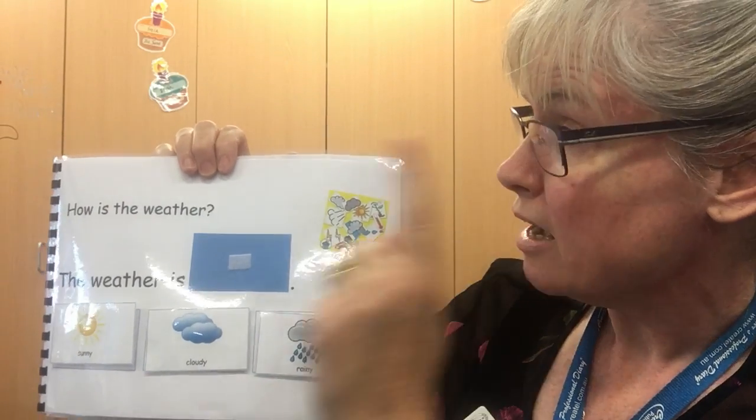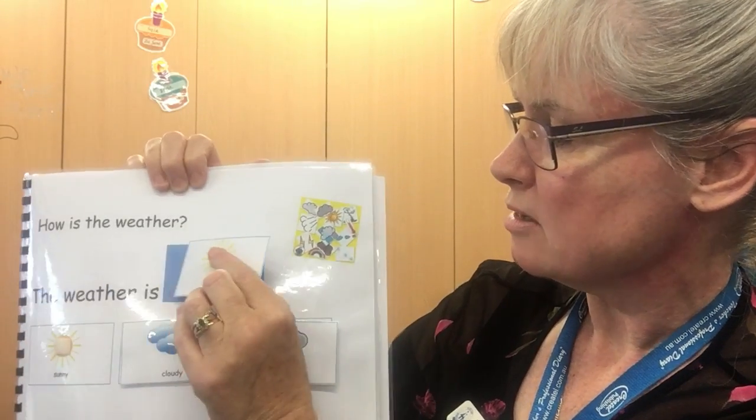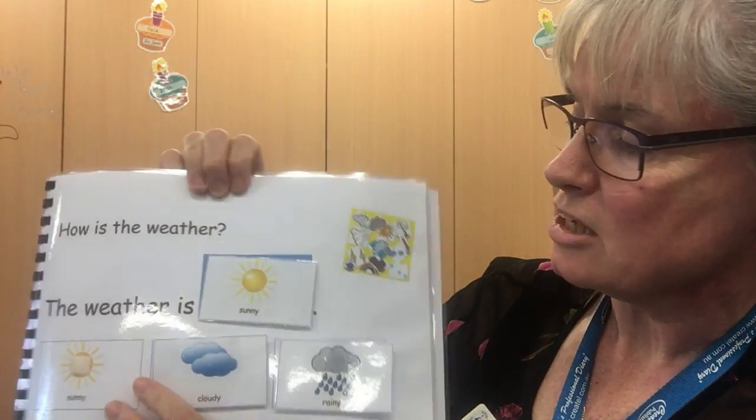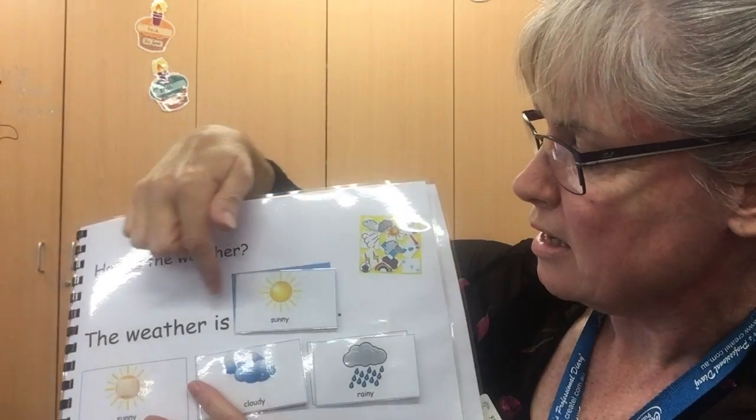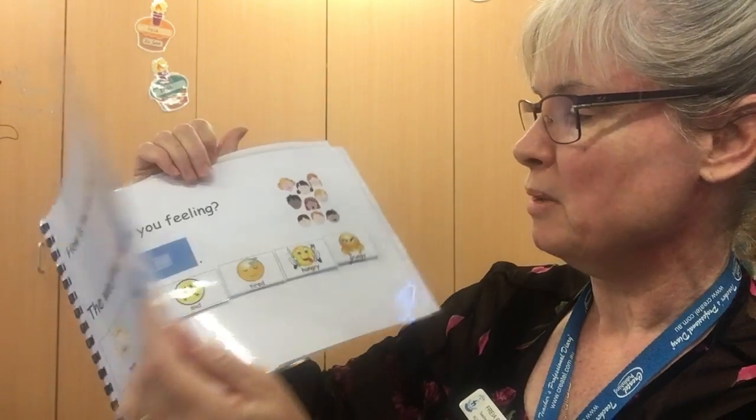I'm looking outside and I can see that it's sunny. So let's put our sunny picture over there. Let's read the sentence. The weather is sunny. Great. Okay, let's turn the page.